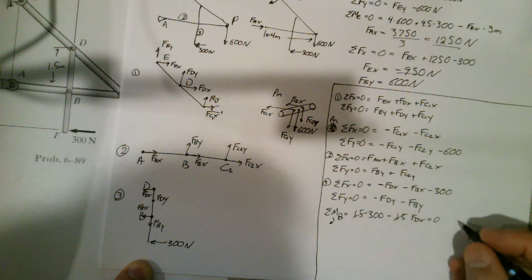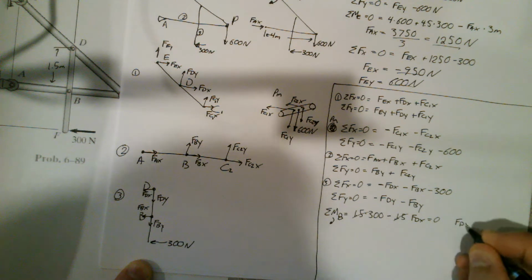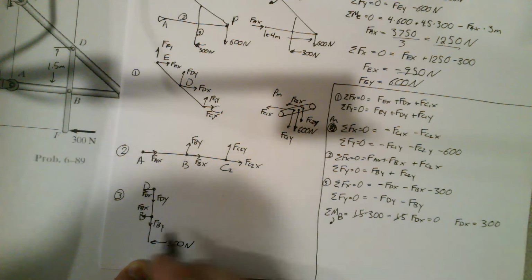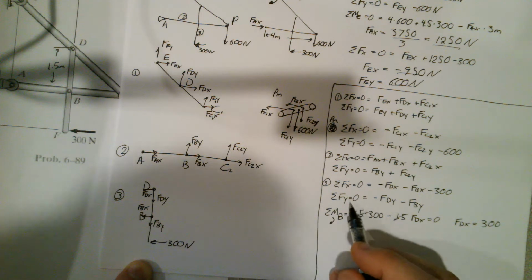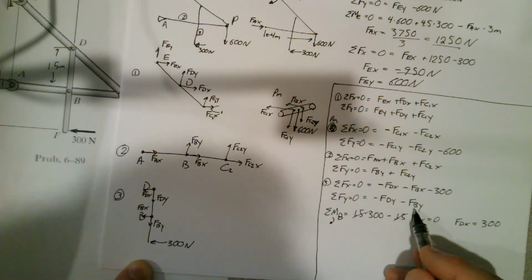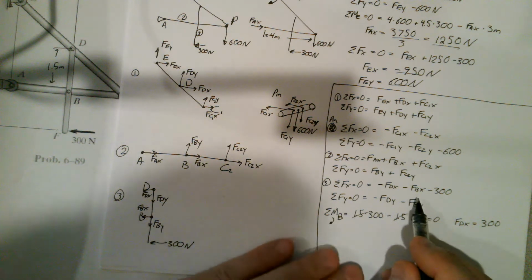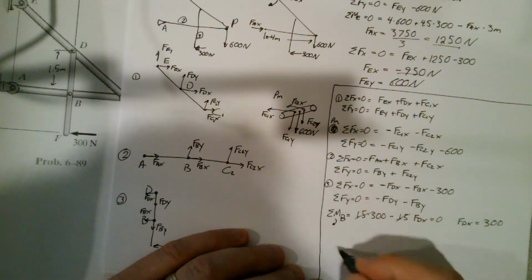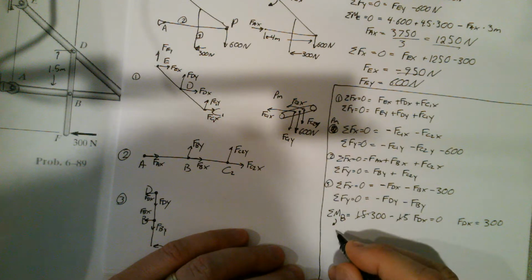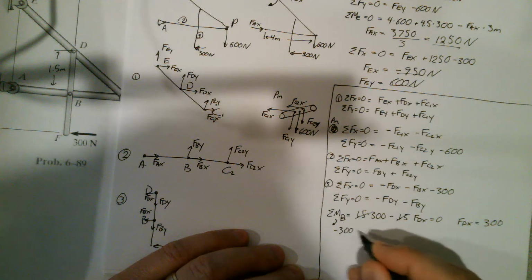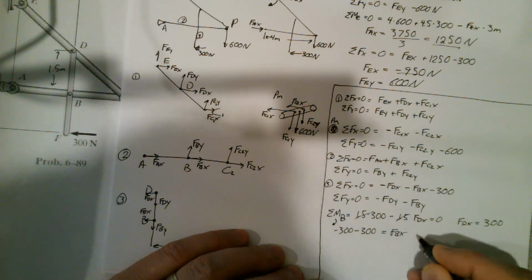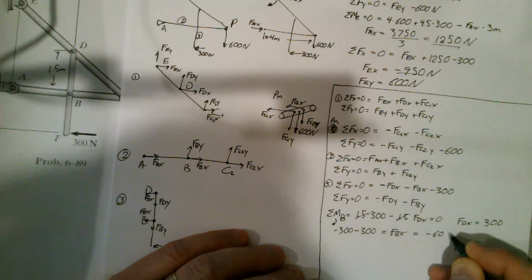So that cancels out, and just FDX is going to equal 300. And then from that, you can look at FBX, right? So bring this equation down, and so you'll have minus 300 minus 300 is equal to FBX, which will equal minus 600.